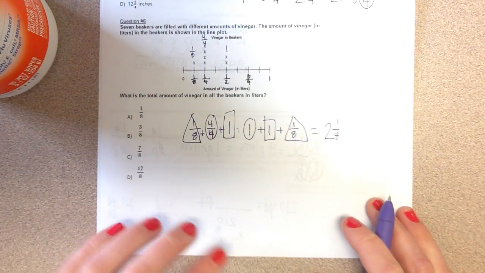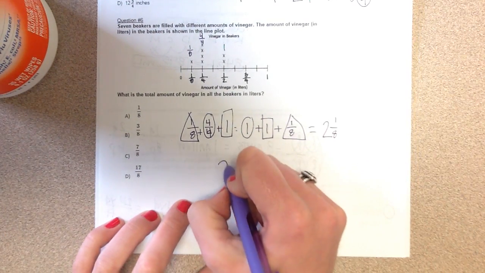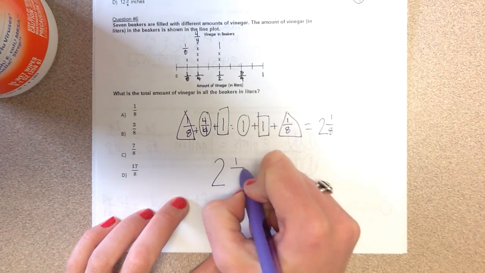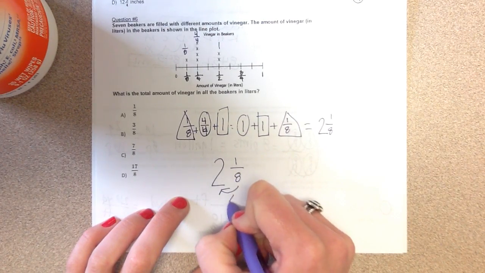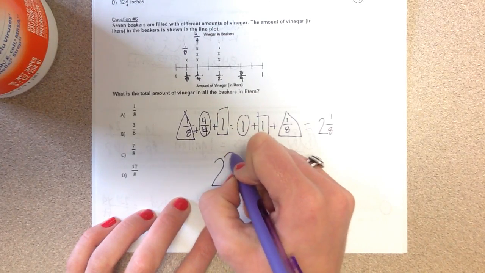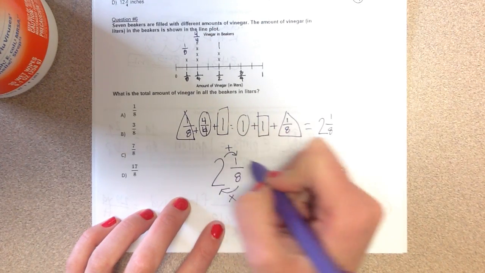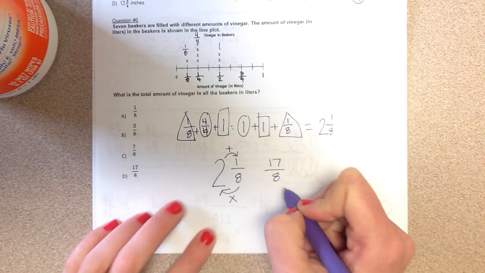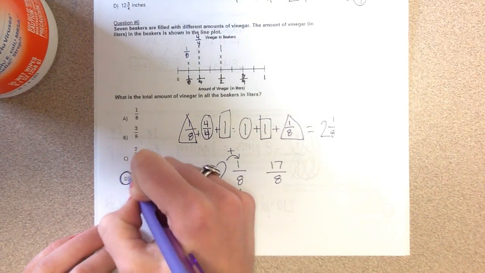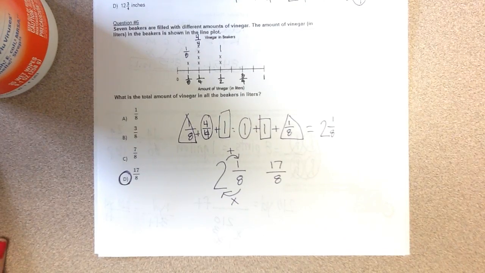You have to turn it into an improper fraction. Remember, 8 times 2 equals 16, plus 1 equals 17/8. So your answer is D. Okay?